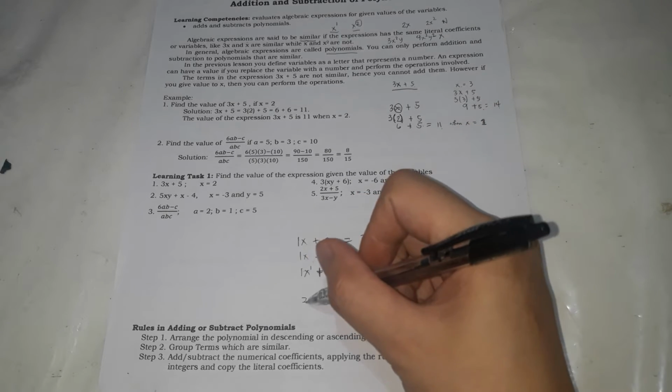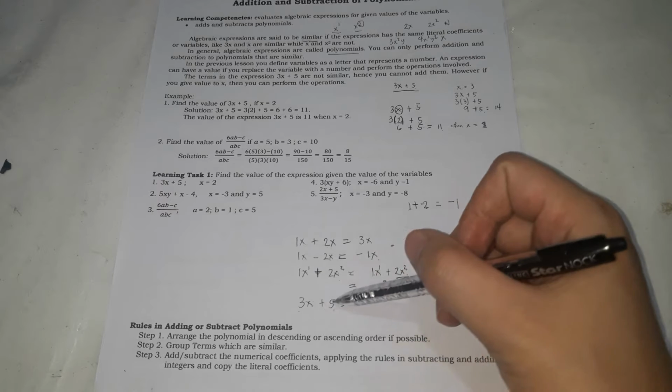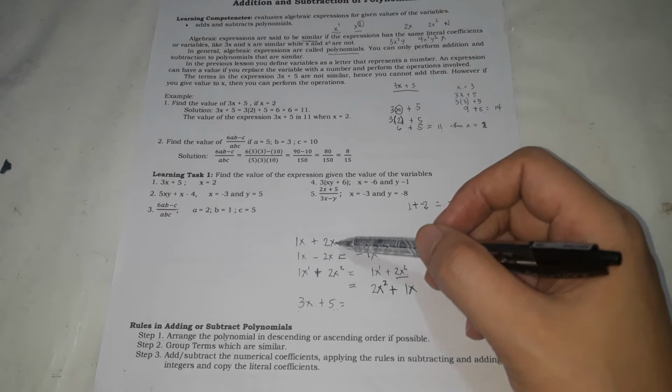So, sabi diba kanina, 3x plus 5. Hindi mo pwedeng i-plus si 3x plus 5 kasi they are not similar. Tatlong x, dagdagan mo ng 5. So, hindi mo pwedeng dagdagan si 3x ng 5. So, 1x plus 2x, isang x, dagdagan mo ng 2x, pwede. So, isang x, dagdagan mo ng 2x squared, hindi pwede.